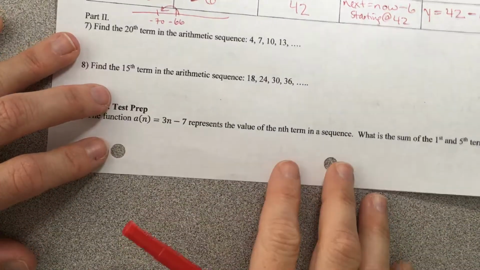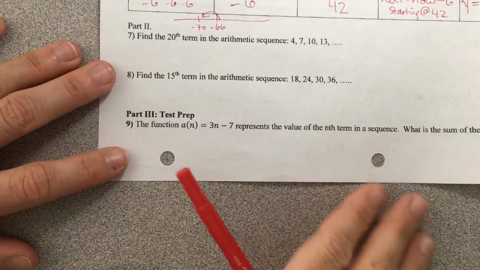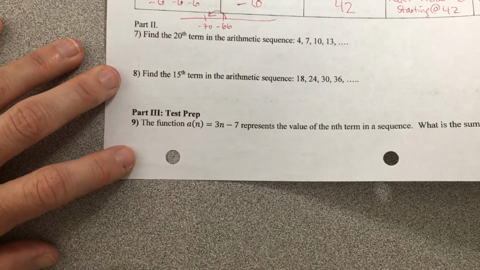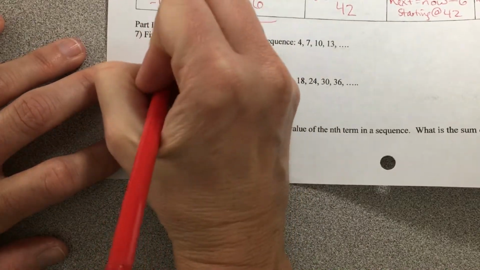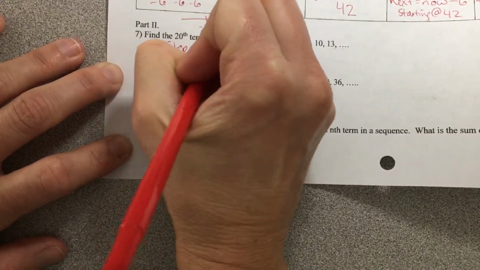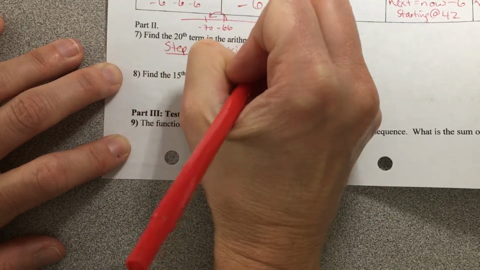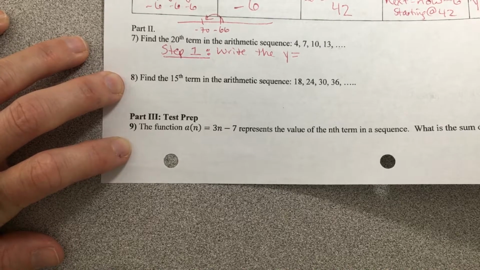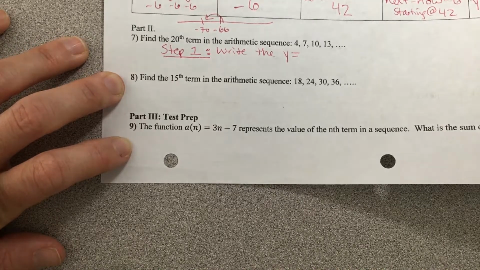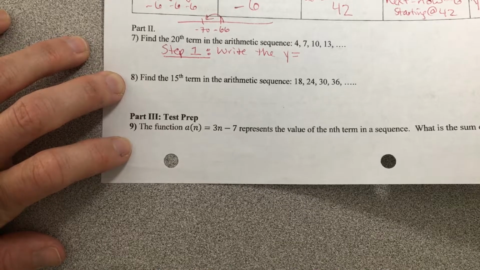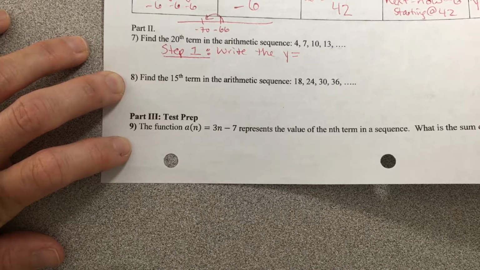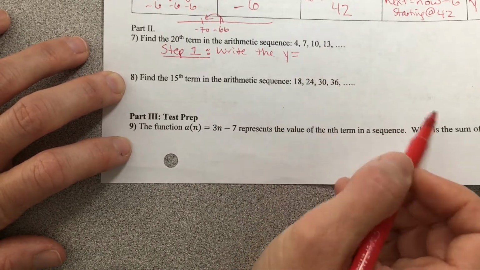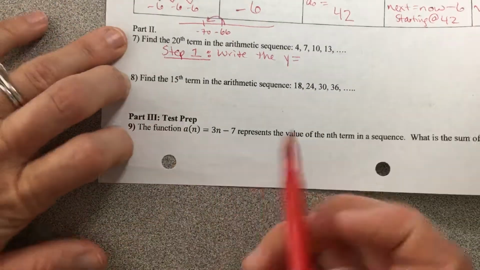Okay, number 7, find the 20th term in the arithmetic sequence 4, 7, 10, 13. Not yet. All right, for number 7, step 1 is to write the y equals. So write that down, please. Write down the step so that when you're doing your homework, you can look back at your notes. What a novel idea. And see how we did this one.